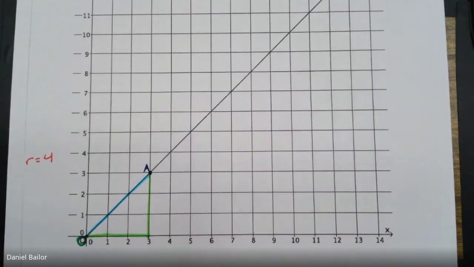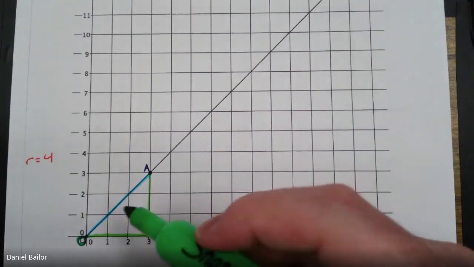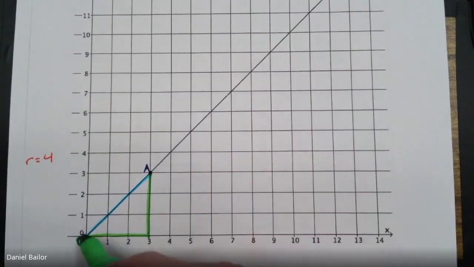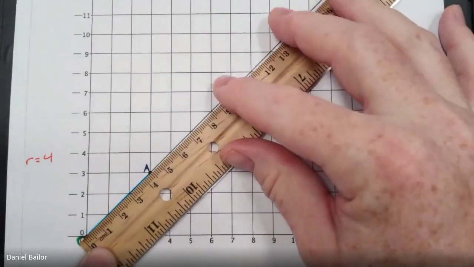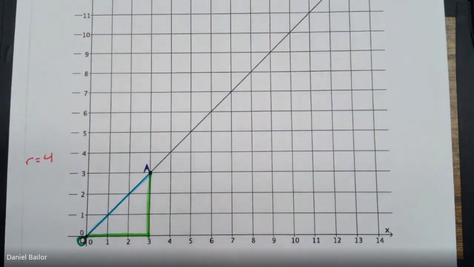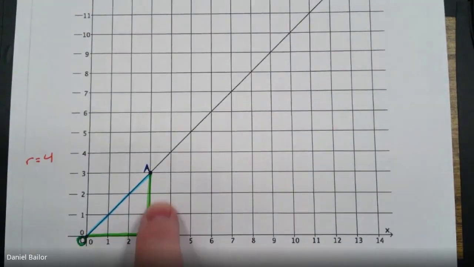Because if the scale factor changes everything, it changes the blue line, but it also changes the green lines because it changes everything. So instead of getting your ruler and measuring the blue line and hoping you measure right, what if we just look at one of the green lines?